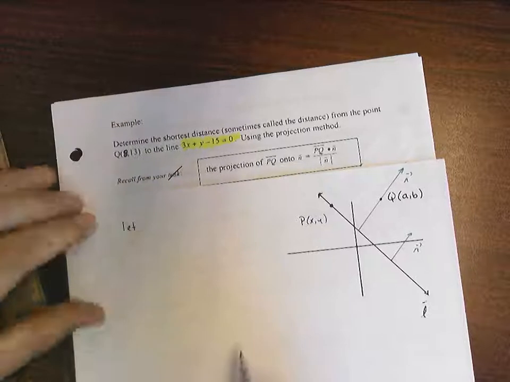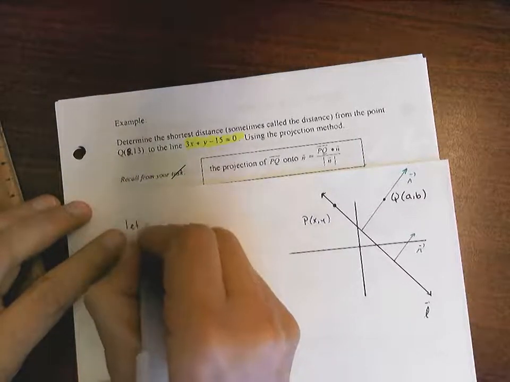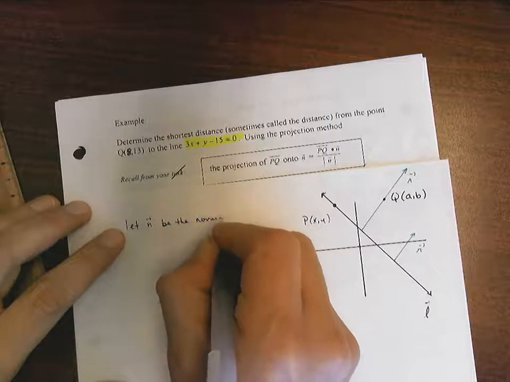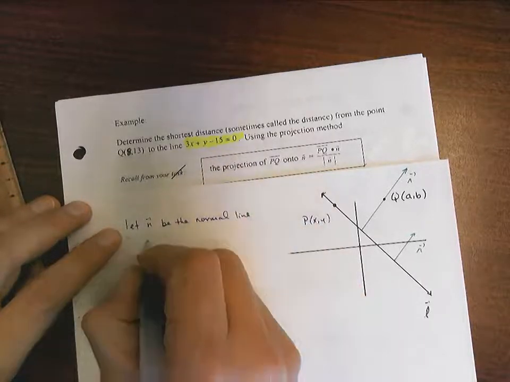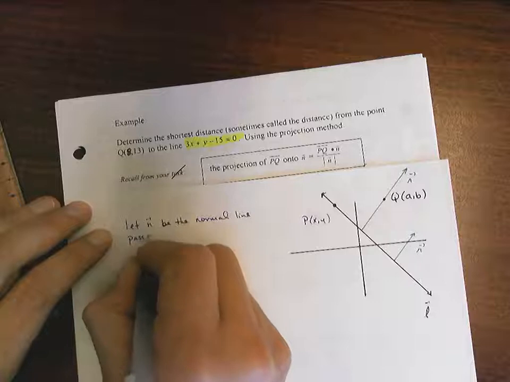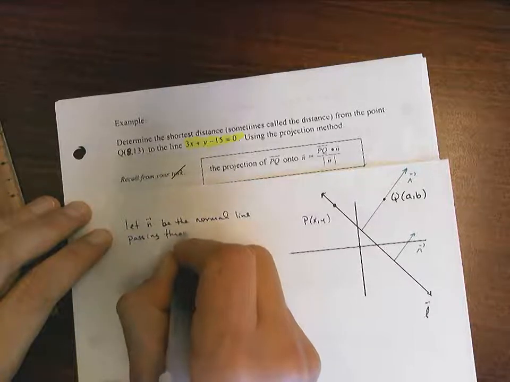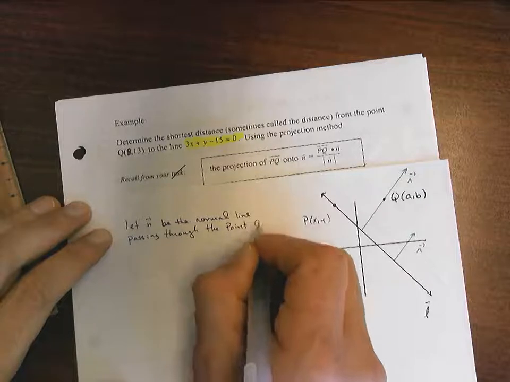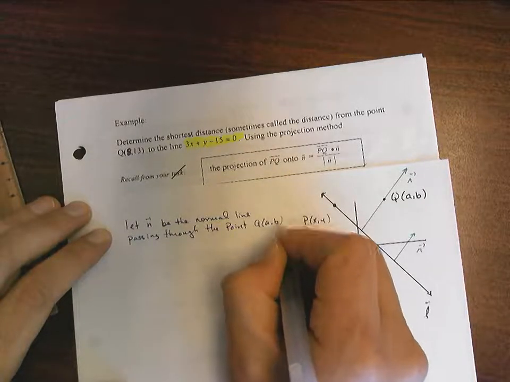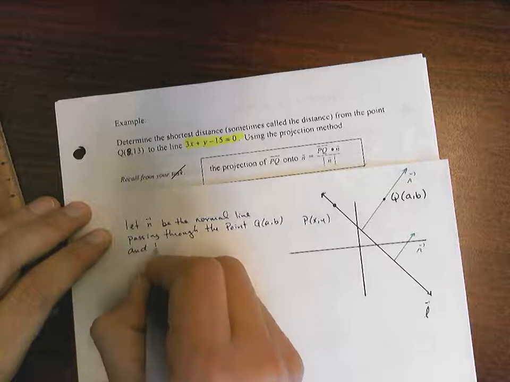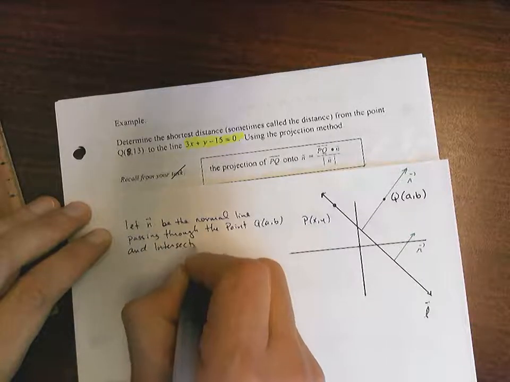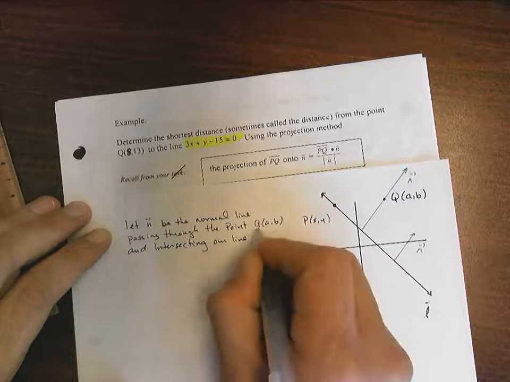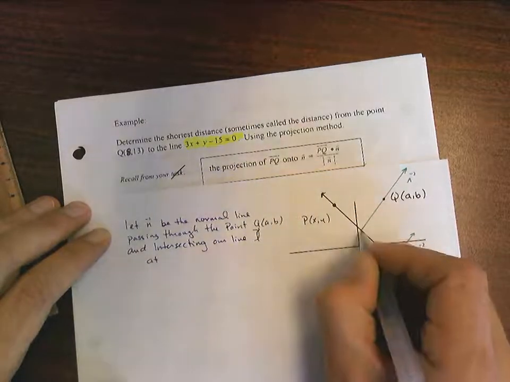There's a couple of things that we've done here. The first thing that I'm going to do is let N be the normal line passing through the point Q and intersecting our line L at, now I'm going to give you a new point here.